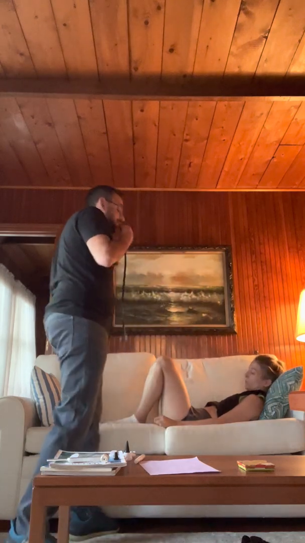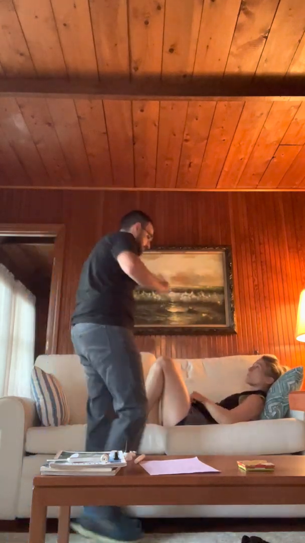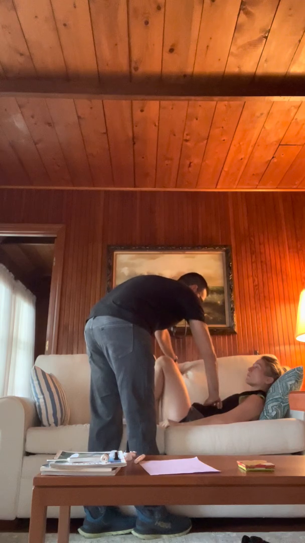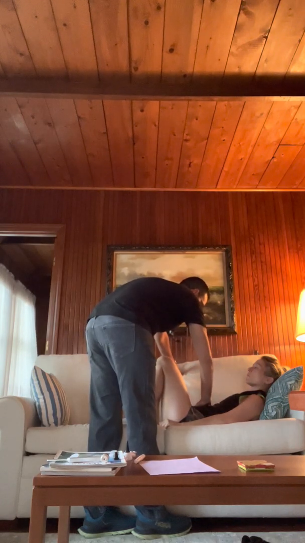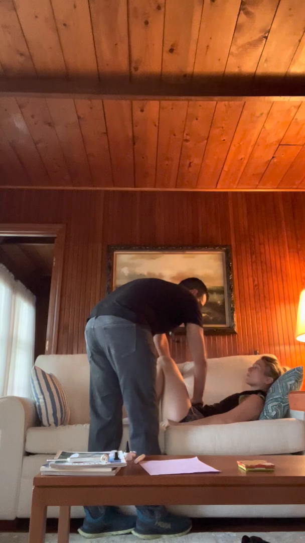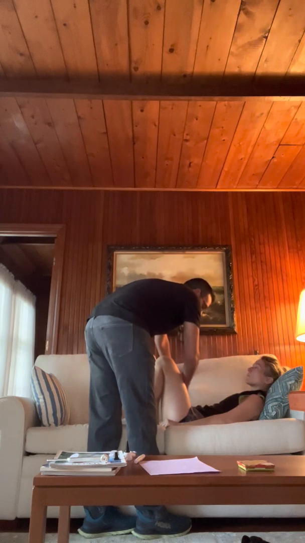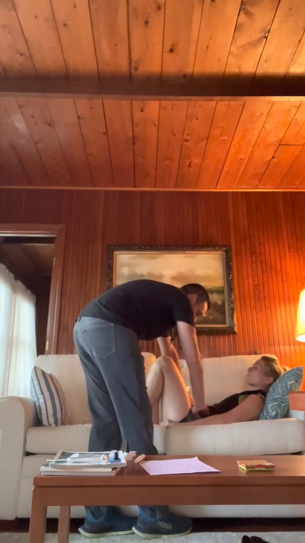Perfect. We can also palpate those. And we also palpate the inguinal lymph nodes here closer to the groin area.